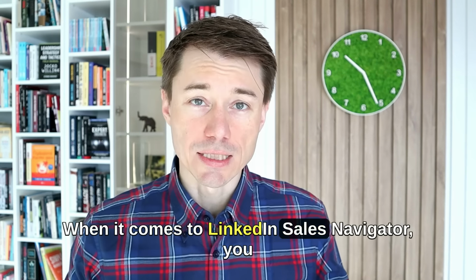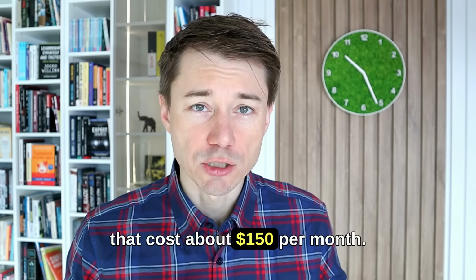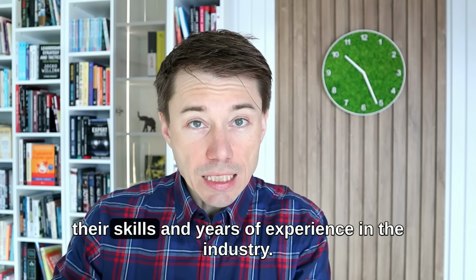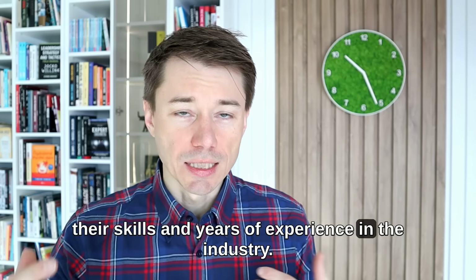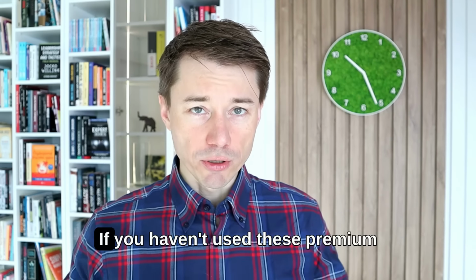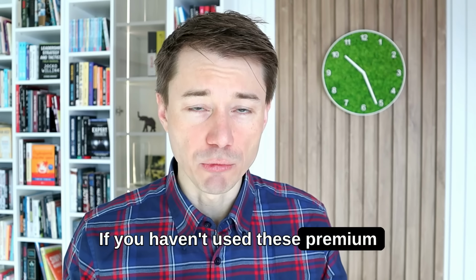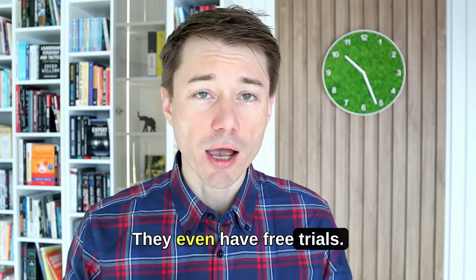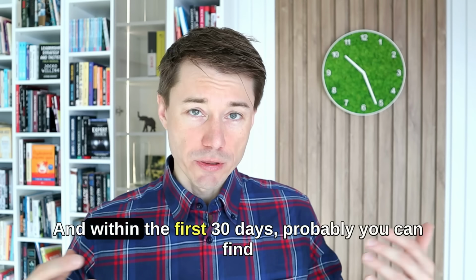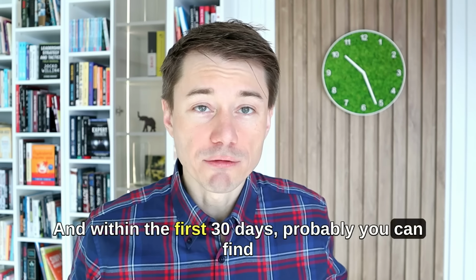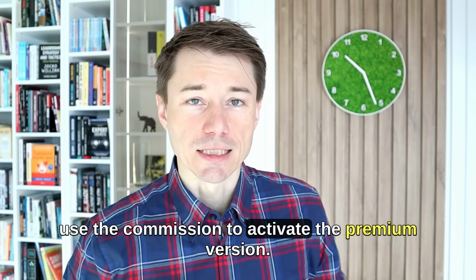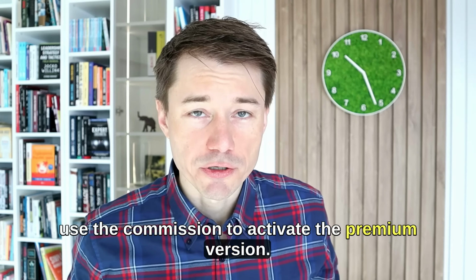You can also use LinkedIn Recruiter Lite, the version that costs about $150 per month. You can use it to look for people based on their skills and years of experience in the industry. If you haven't used these premium versions, go for it. Activate those. They even have free trials, so you can just experiment, and within the first 30 days, probably you can find the first candidate who would be placed, and then you use the commission to activate the premium version.